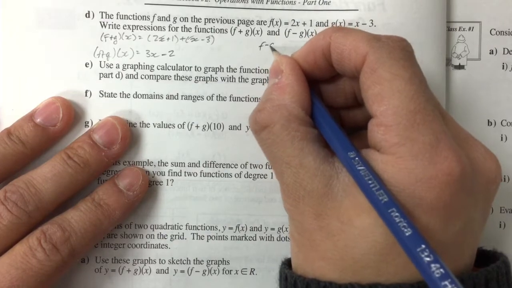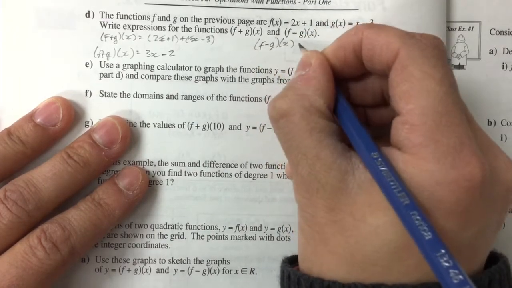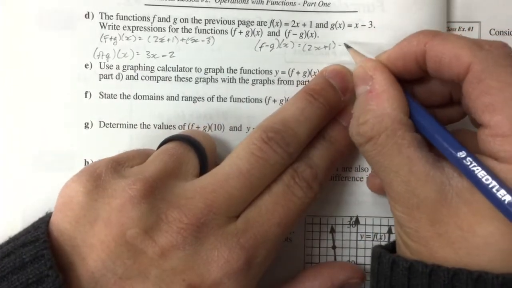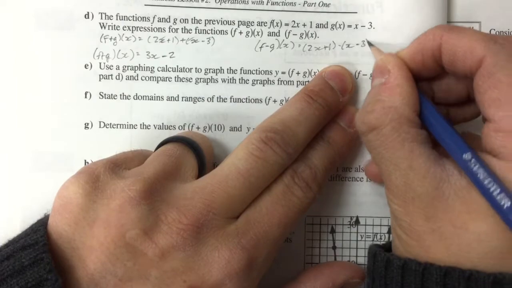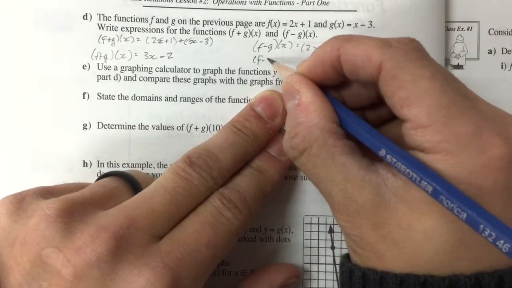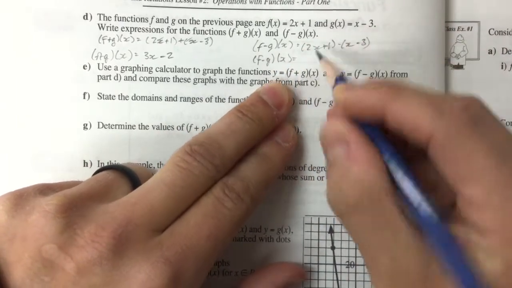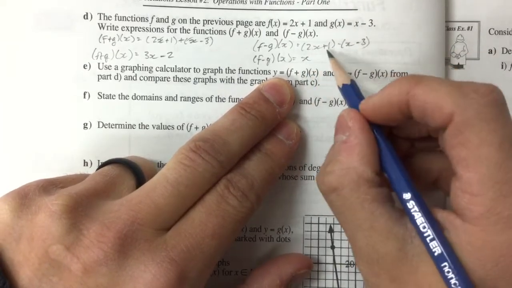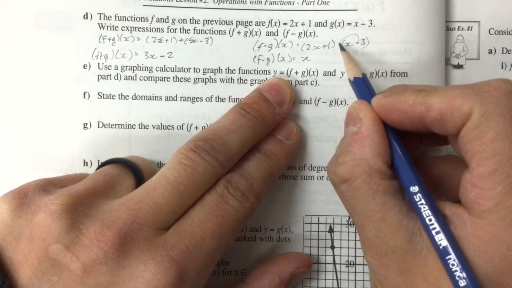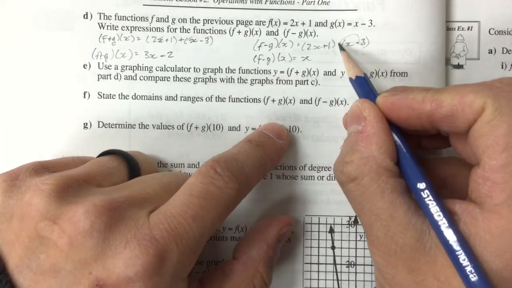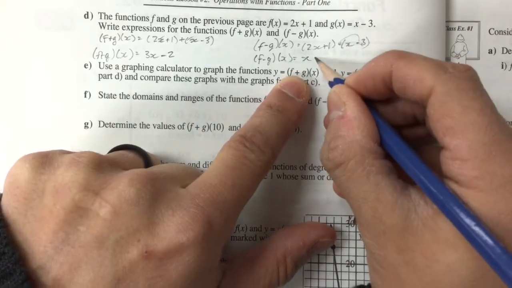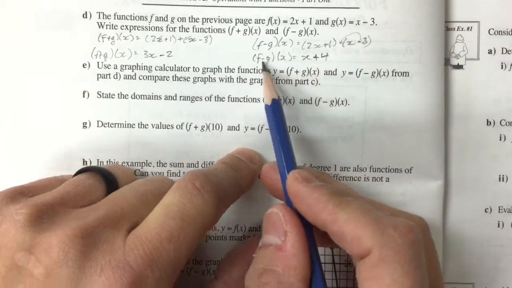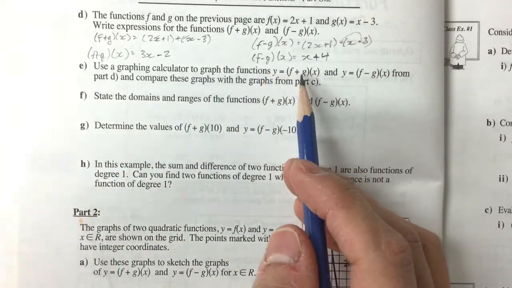Whereas f minus g of x is equal to 2x plus 1 minus x minus 3. So if I simplify this, I have 2x minus x is going to be x, and I have positive 1, and I'm subtracting a negative 3, so I'm actually going to be adding 3. So 1 plus 3 is 4. So f minus g of x is equal to x plus 4.